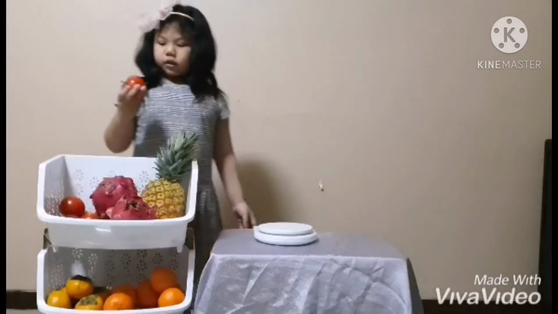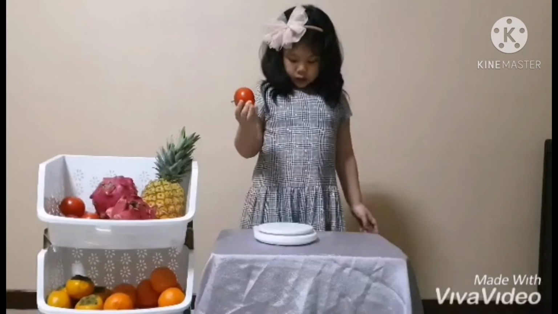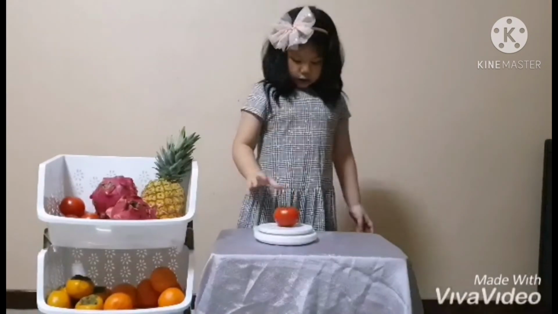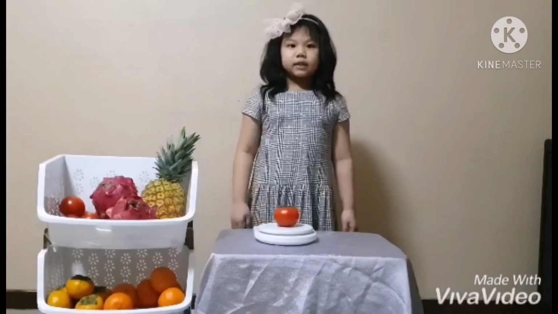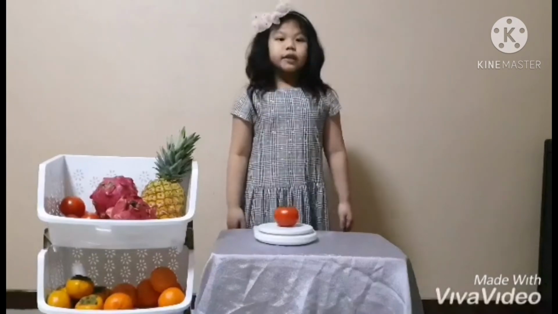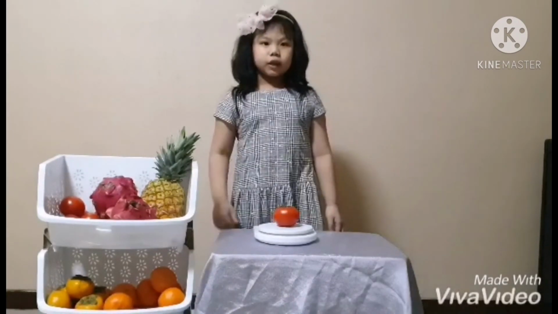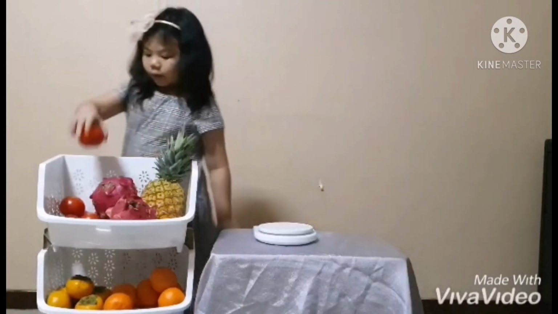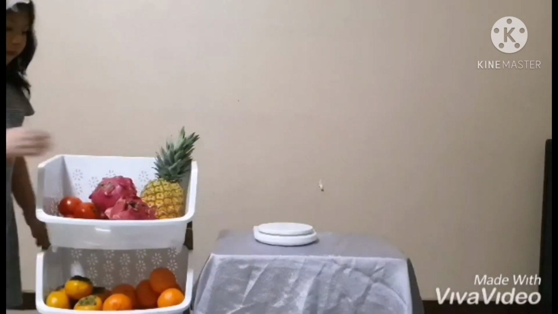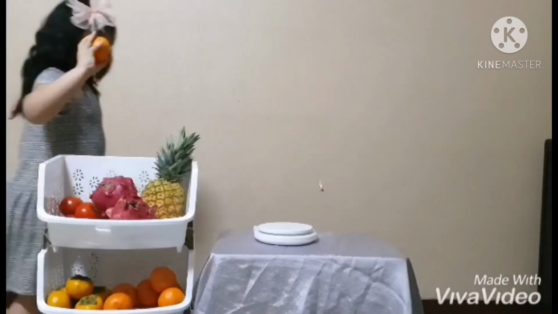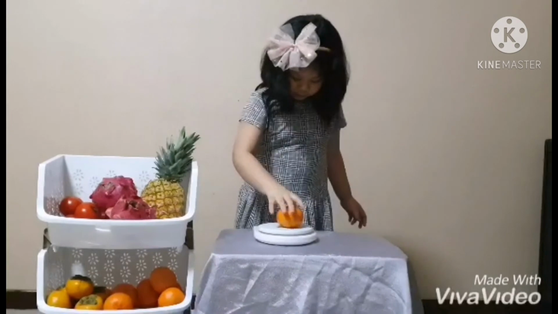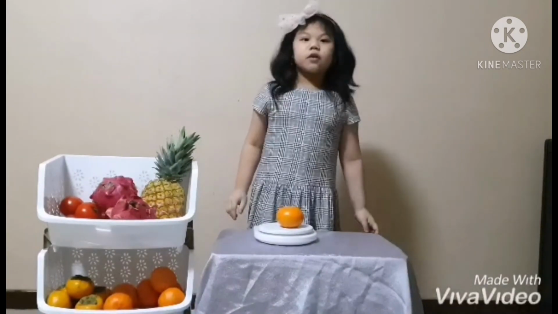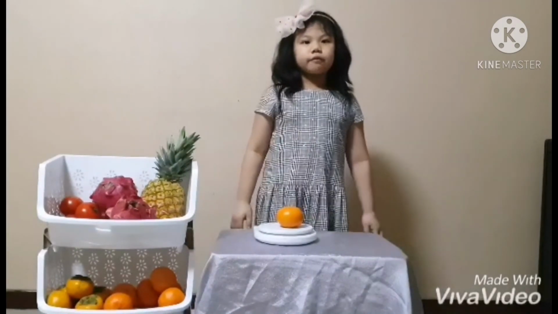Next, I'll use this tomato as an example. I'm going to put the tomato on the scale and it will show you the mass in grams. This tomato is 139 grams. I'm going to try another fruit. I'm going to try this orange. This orange is 158 grams.